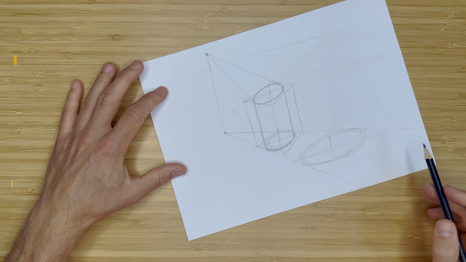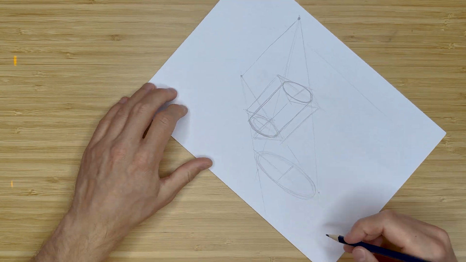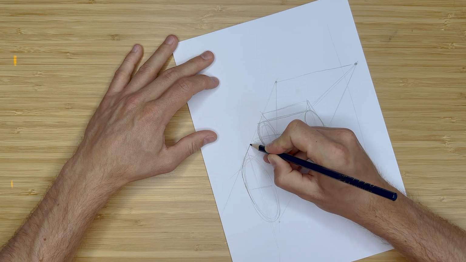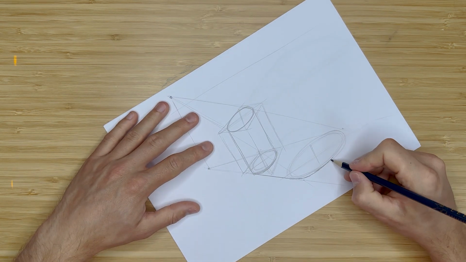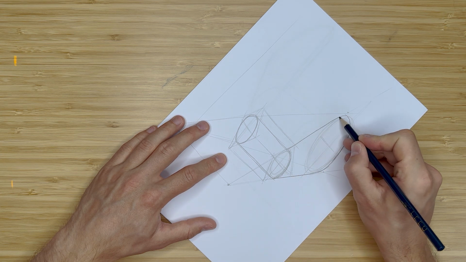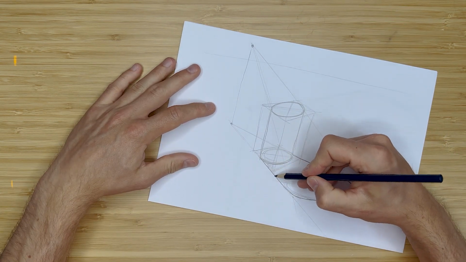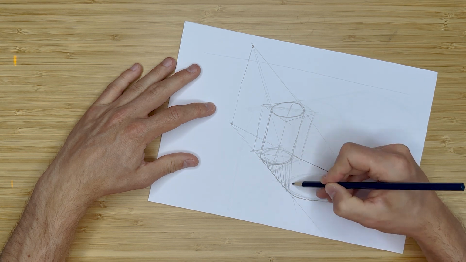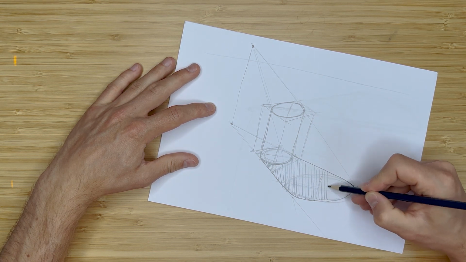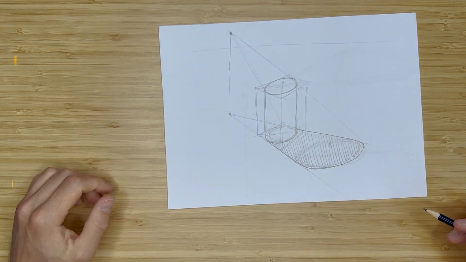within the point. It's not perfectly accurate because I'm not taking my time to do this, but you can see then that you would draw around here like so, come back to that point there, around here like so, back to this point down here. And then you have, if I was to crosshatch this, the shadow for your cylinder.